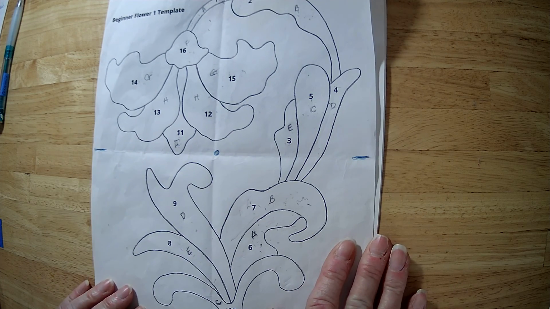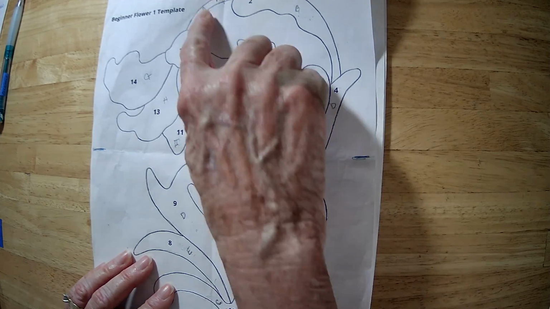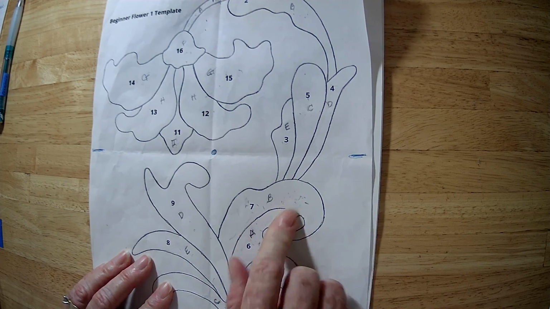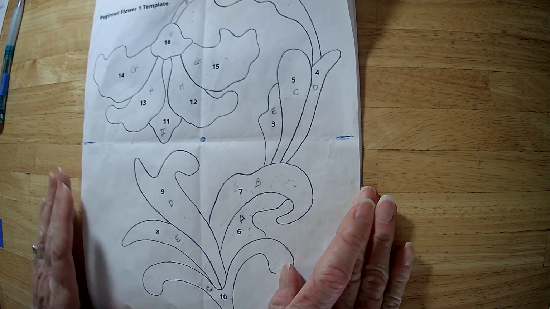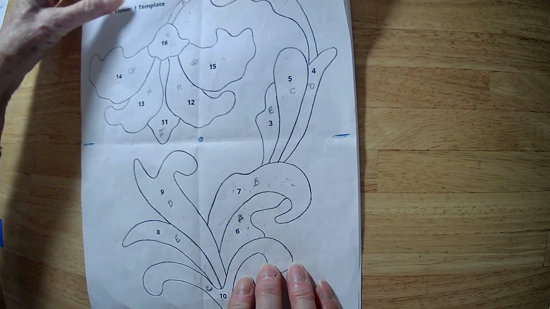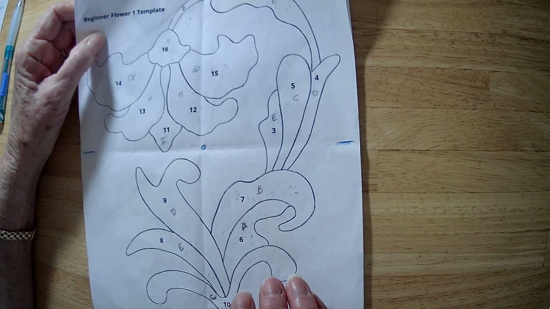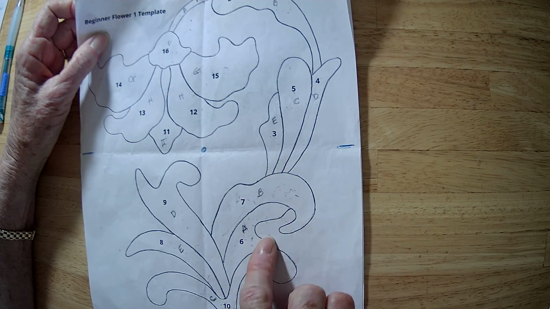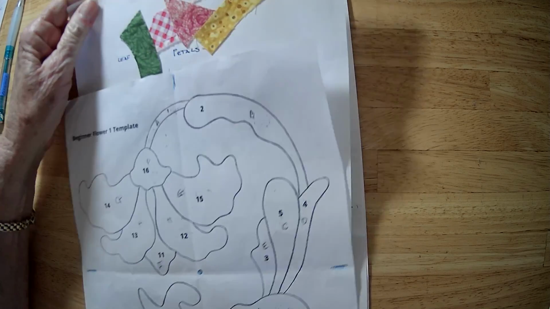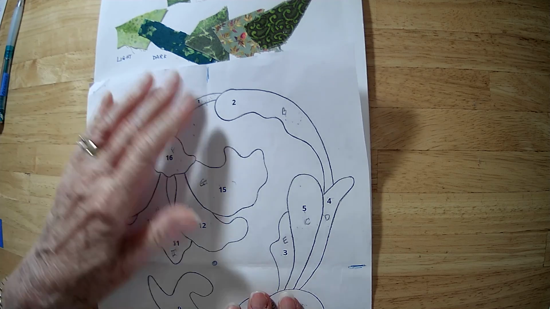We'll start with the 10 leaf pieces. All these leaf stems, they're 10 templates. I could use 10 different fabrics, but I've chosen to only use 5. I'm going to use each pattern twice on 2 templates. That would make 10. Okay, here are the fabrics that I chose.